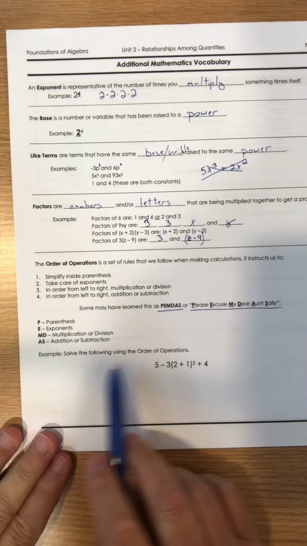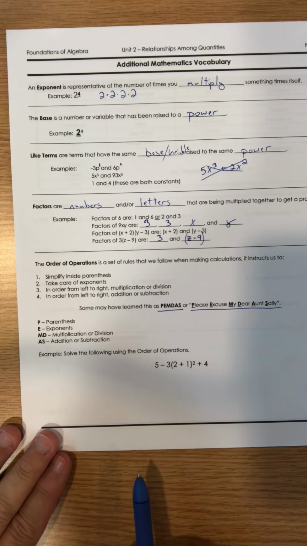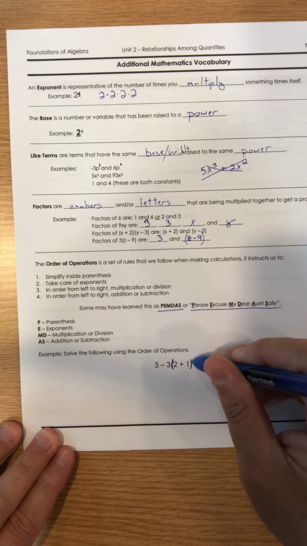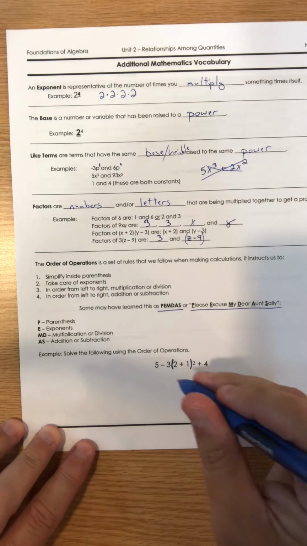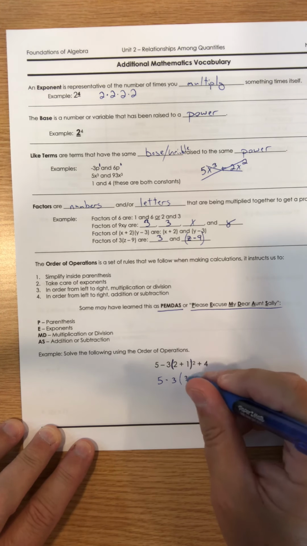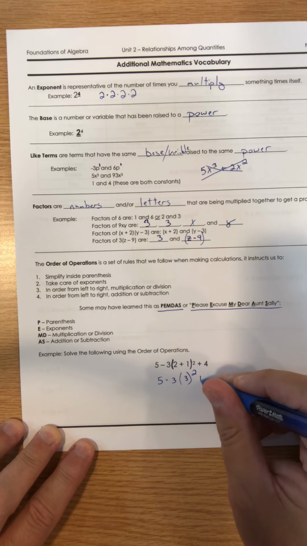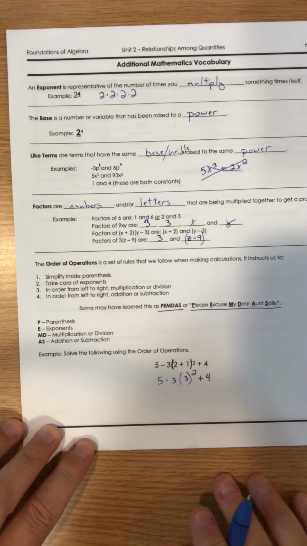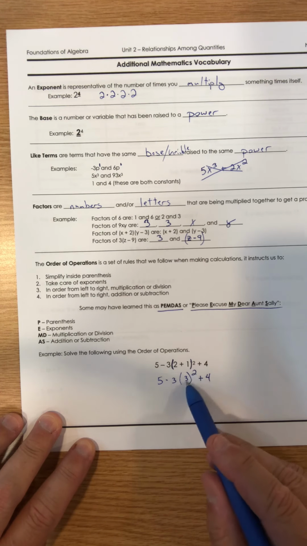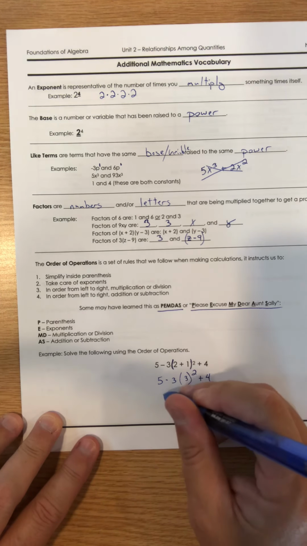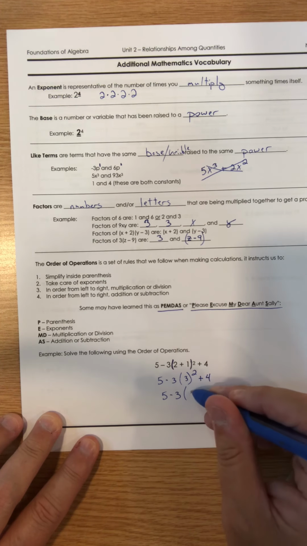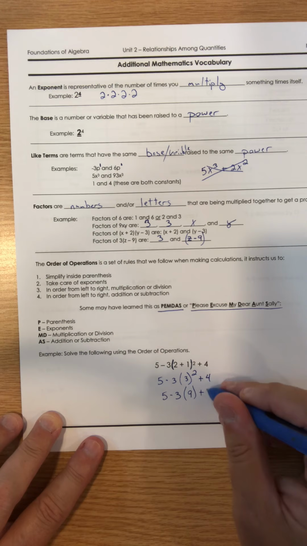So for example, solve the following using the order of operations. So again, we're looking for parentheses first. Well, I've got a set of parentheses, so I'm going to take care of that first. So that gives me 5 minus 3 times 2 plus 1 is 3 squared plus 4. So the next thing we need to do is exponents. Well, I need to raise this 3 to the second power. So that gives me 5 minus 3 times 9 plus 4.